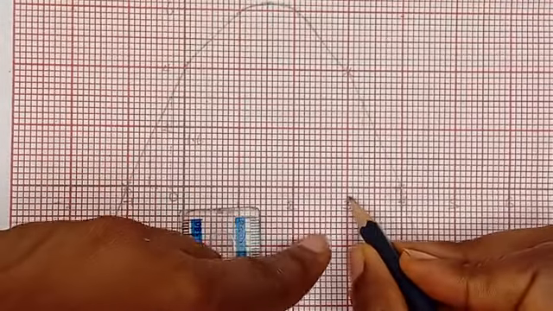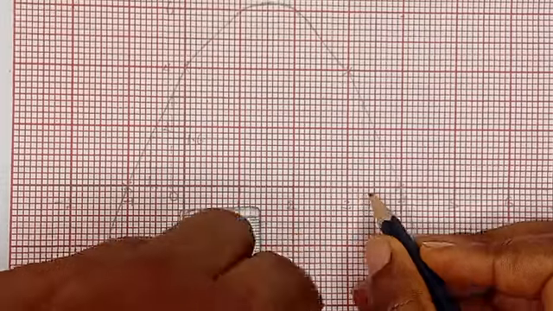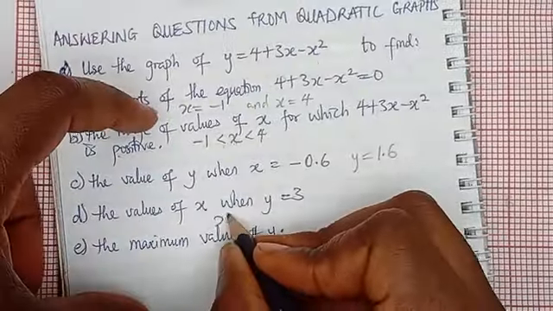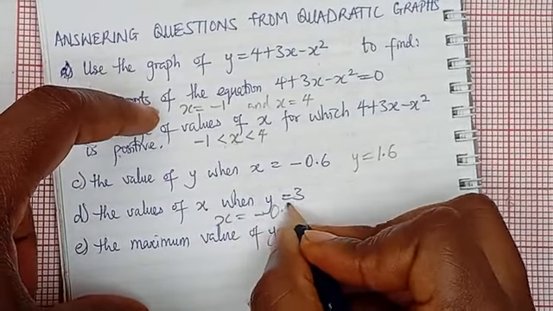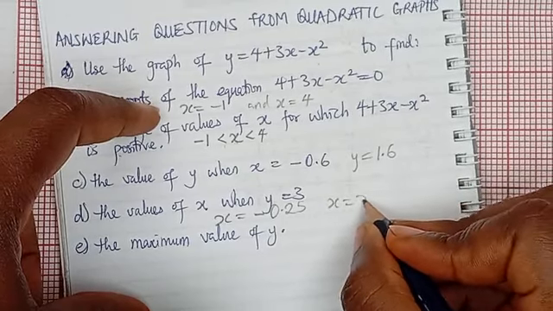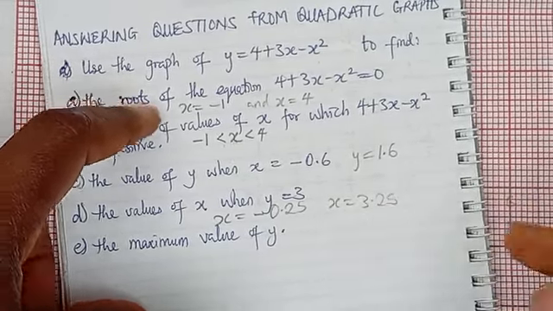So we have 3.1, 3.2, 3.25. X is equal to minus 0.25 and x is equal to 3.25 from our graph.